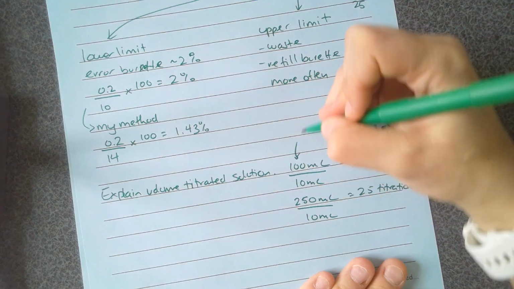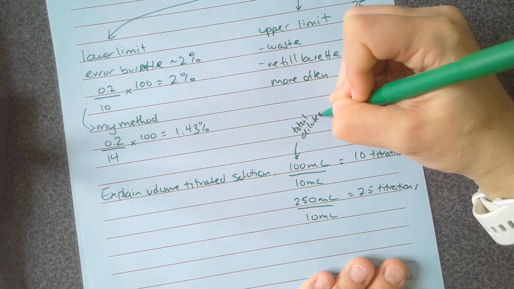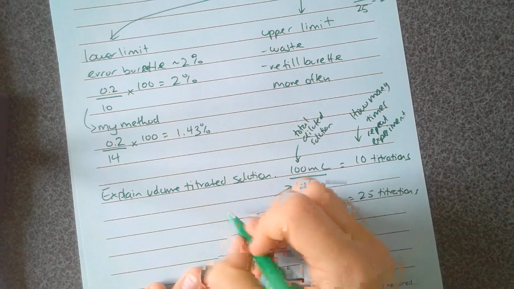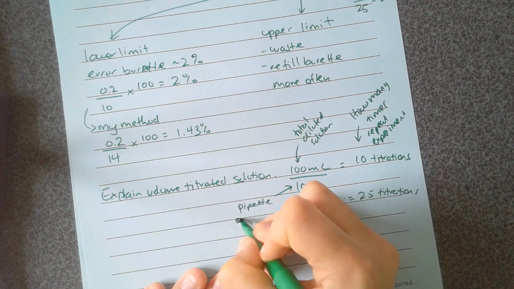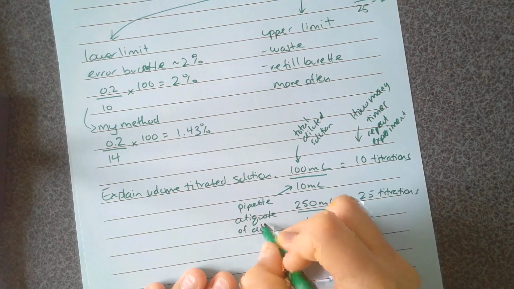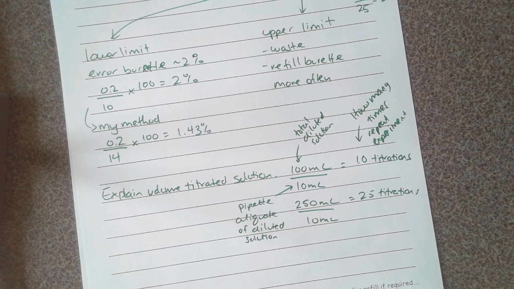So that's talking about the total diluted solution, and this is talking about the aliquot. Just to help me justify what I'm doing and why I'm doing it. So we want to be able to repeat the experiment so that we can have reliability in those results.